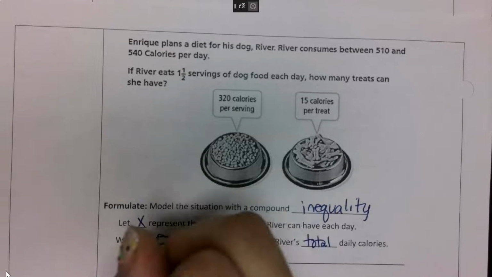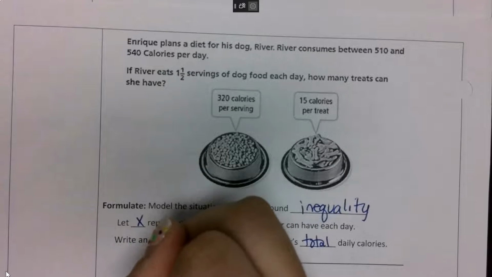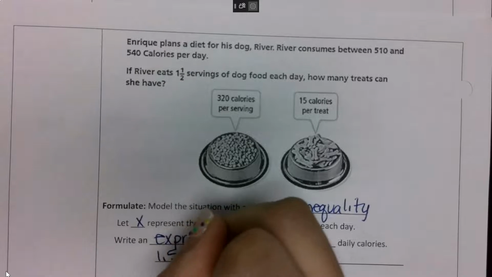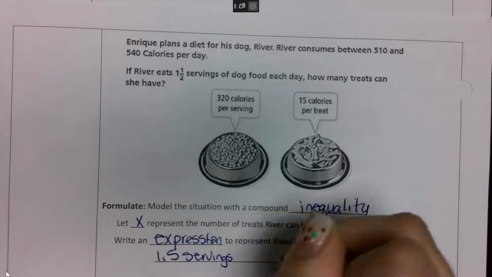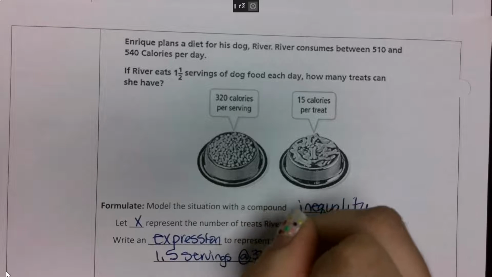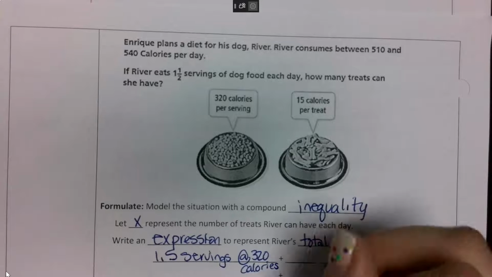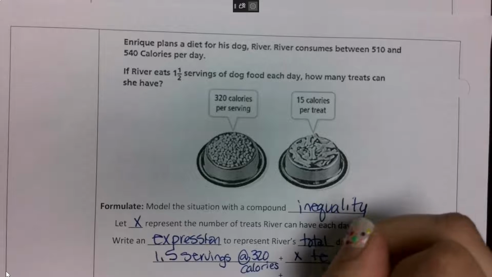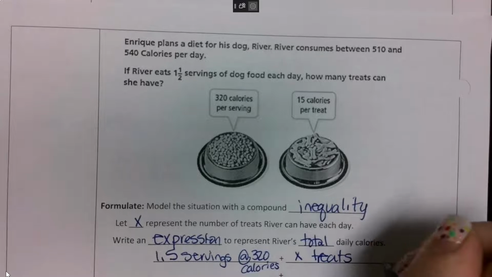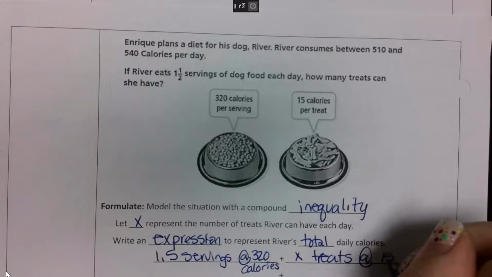So River has 1.5 servings at 320 calories. And then we are giving x treats at 15 calories per treat.